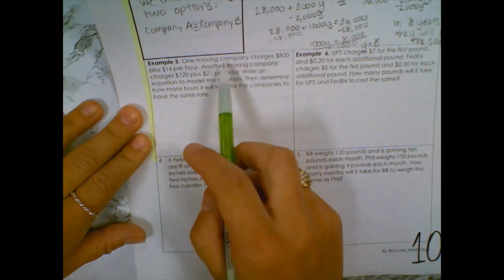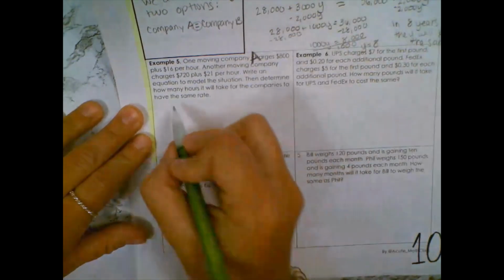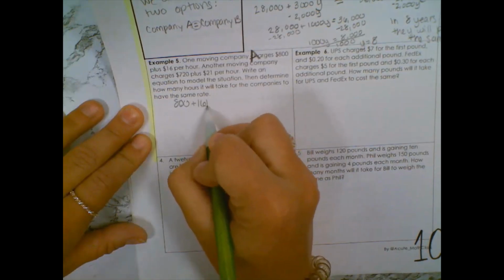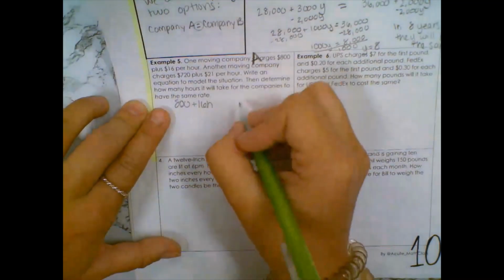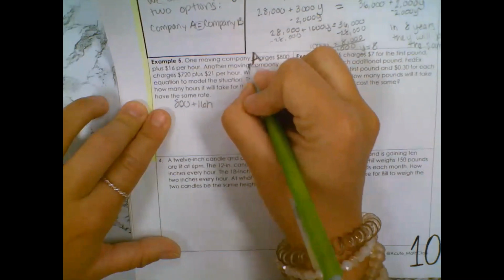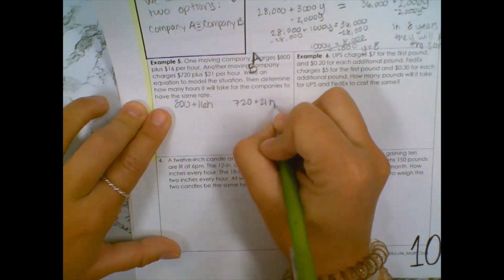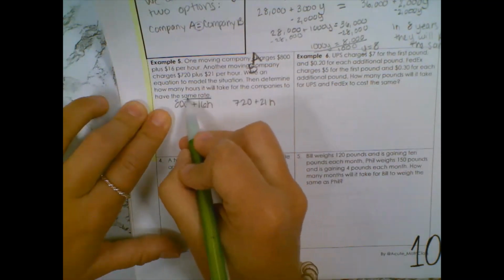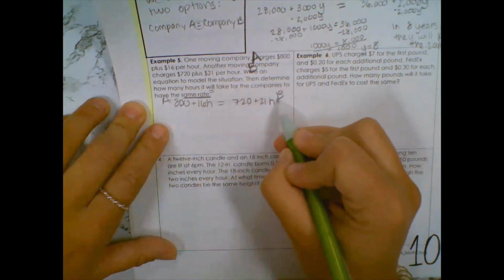So next one, a moving company. So we'll just start the first one. This is A, charges $800 plus $16 per hour. So to show up, you have to pay $800 and then $16 per hour of work. Another moving company, so we'll call this B, is $720, so cheaper to start, plus $21 per hour. Write an equation to model the situation. Determine how many hours it will take for it to be the same rate. So company A, company B, see when they're equal.